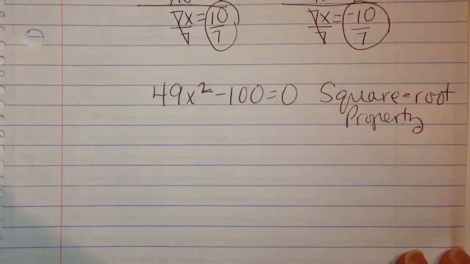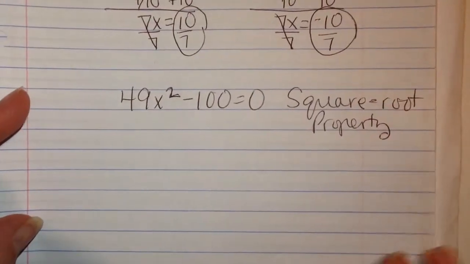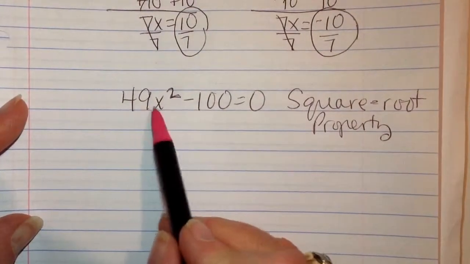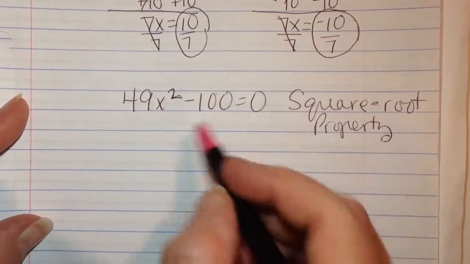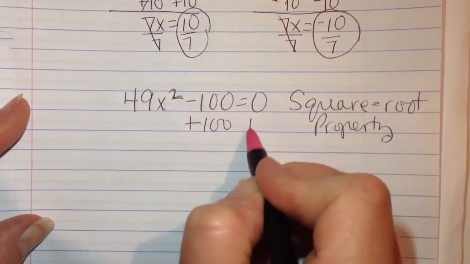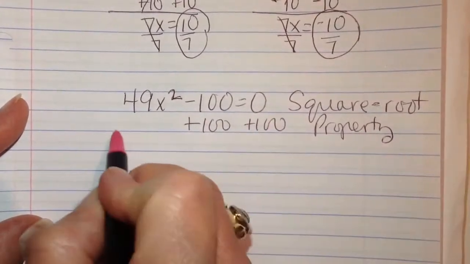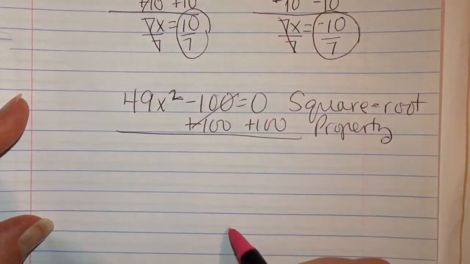In the square root property, to work a problem, you need to get what's squared on one side equal to the constant on the other side. So if you add 100 to both sides using the square root property, the hundreds cancel.